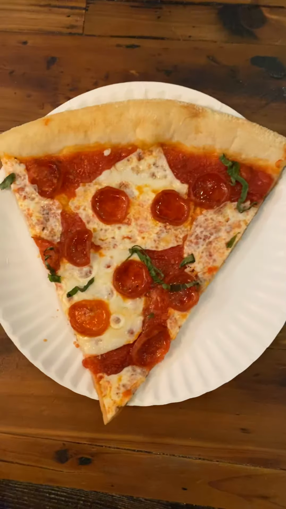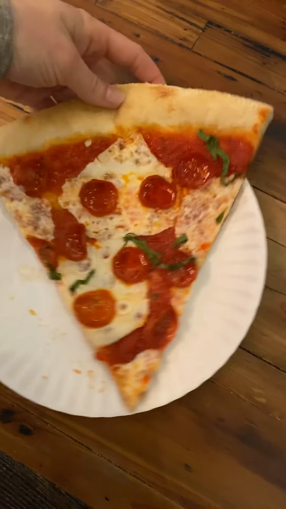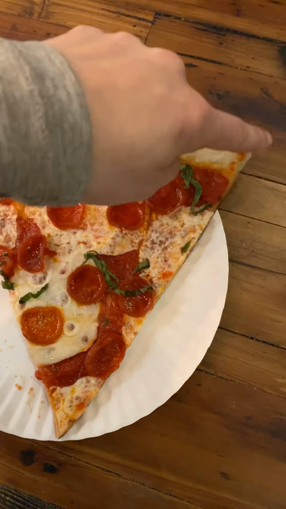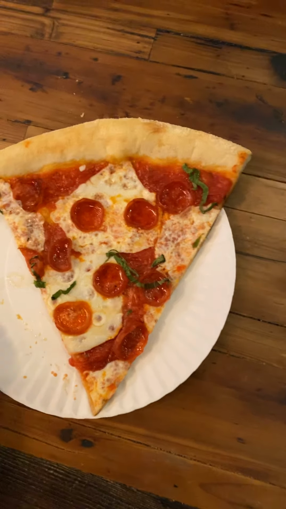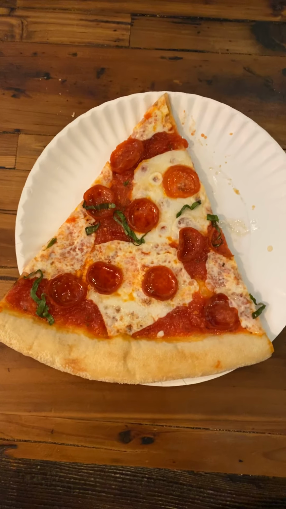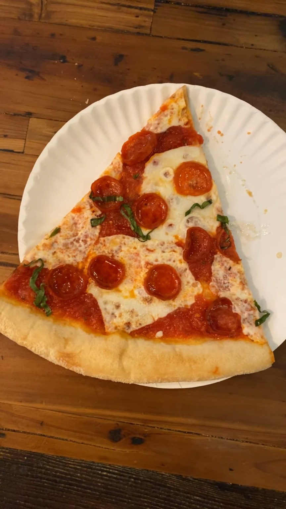This is the fun shape. Look at my slice of pizza. My slice of pizza has 1, 2, 3 sides. What shape is that? 3 sides. If you said triangle, you were right.